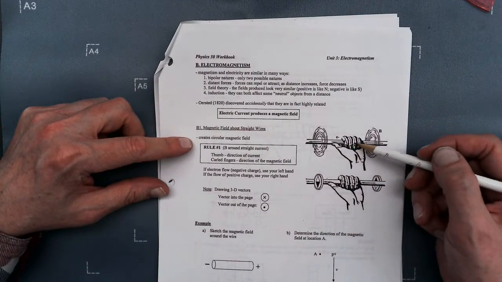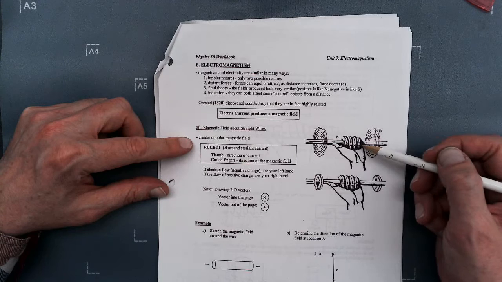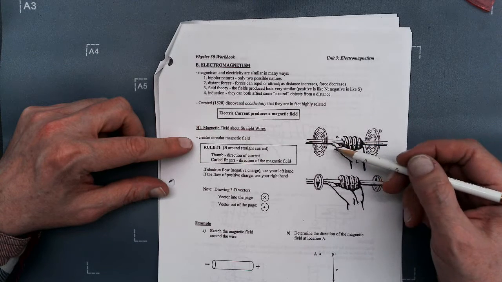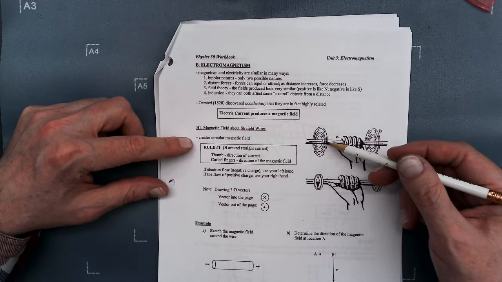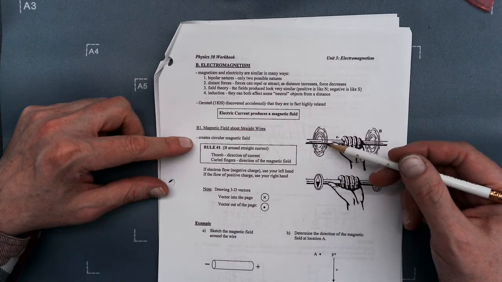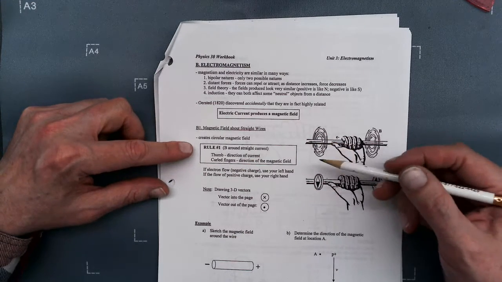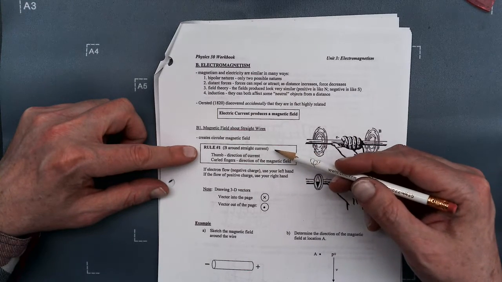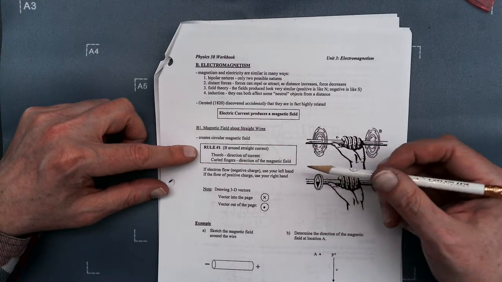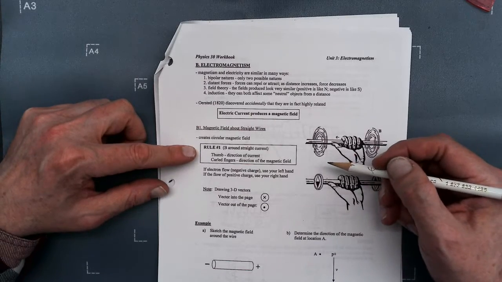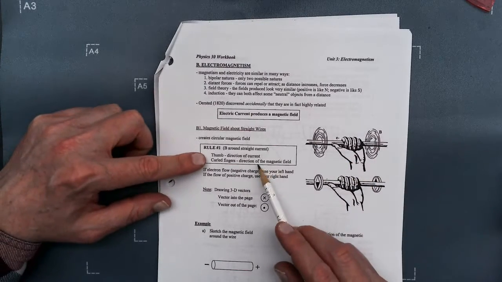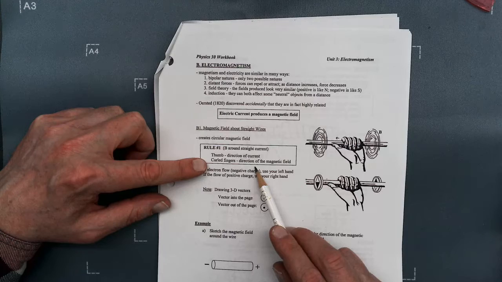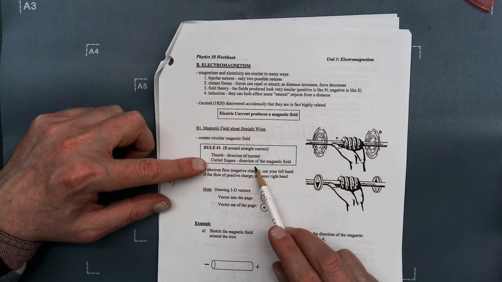So if a current carrying wire, of course with electron current moving to the left, there is a magnetic field that's generated that circles the wire. Okay? And so we call that rule number one. It's the magnetic field around a straight current. You can call it the first hand rule for conductors, is a common term for it. The thumb points in the direction of the current, and the curled fingers is the direction of the magnetic field.